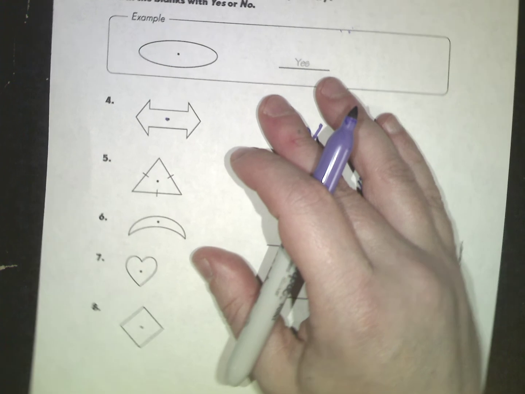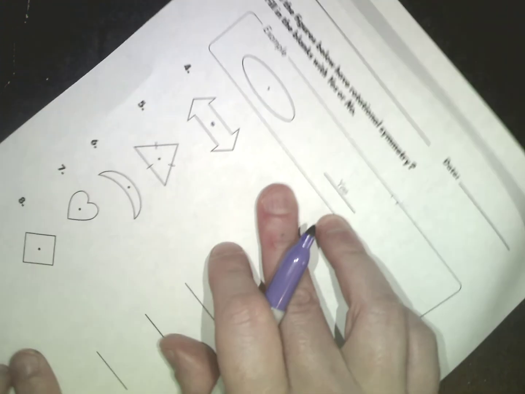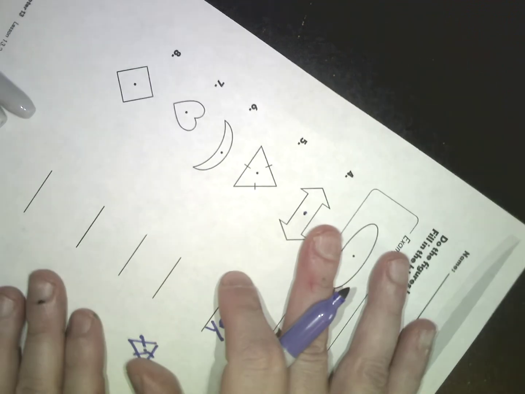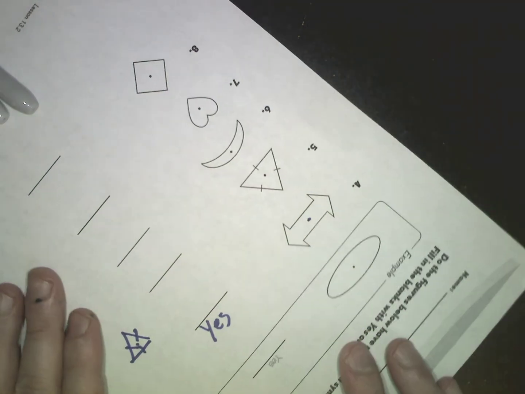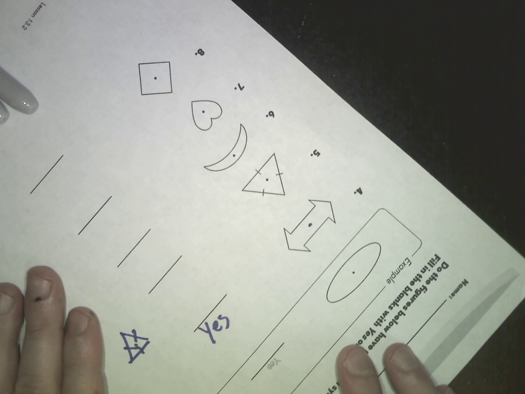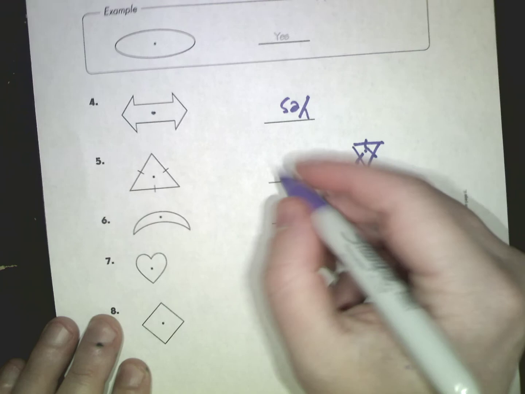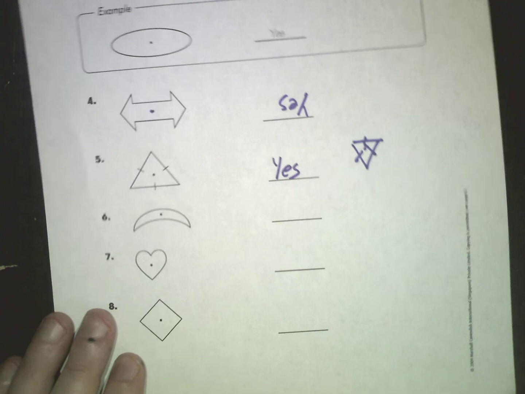If I turn it and turn it, at that turn, it looks exactly the same. I think I even see a flaw in their drawing, but we know what it is. So yes, this has rotational symmetry.